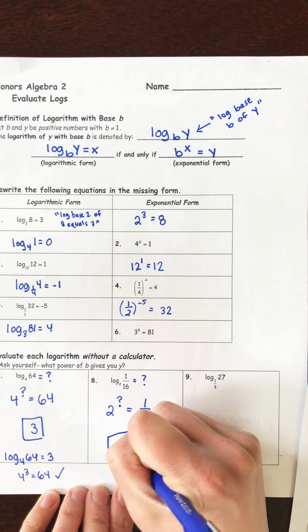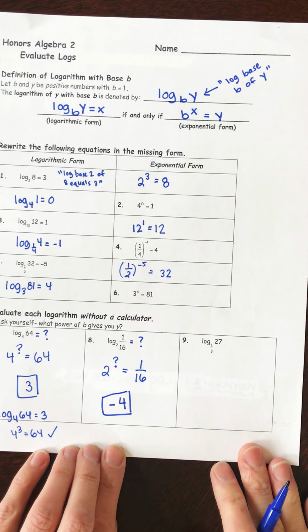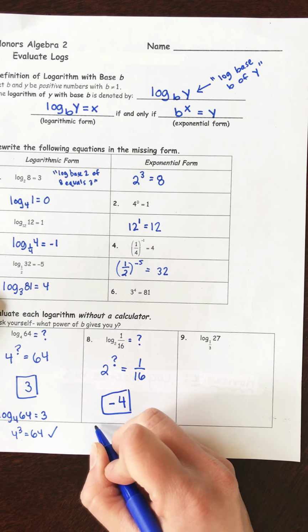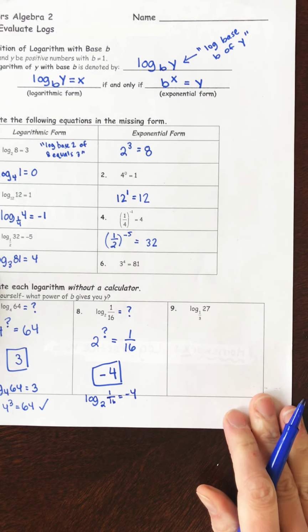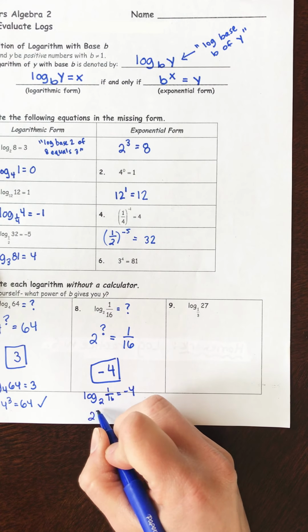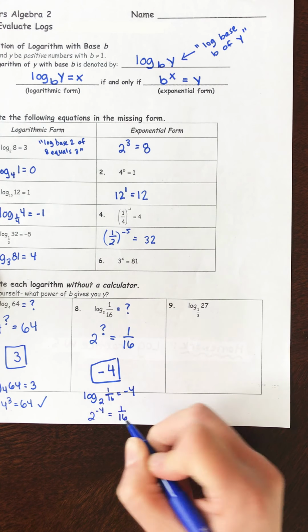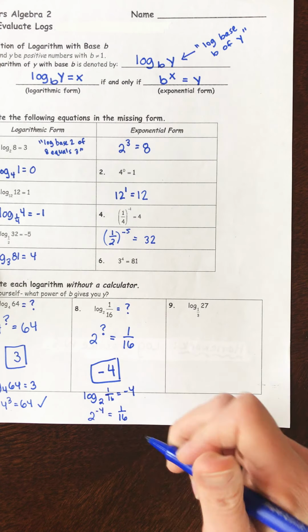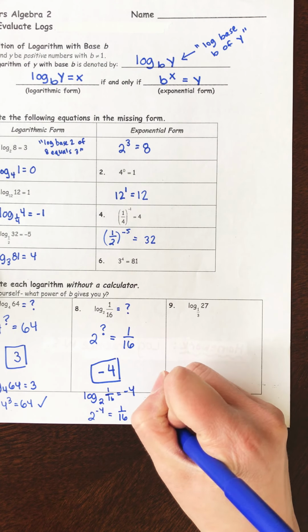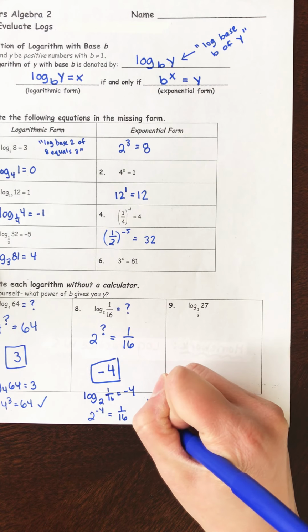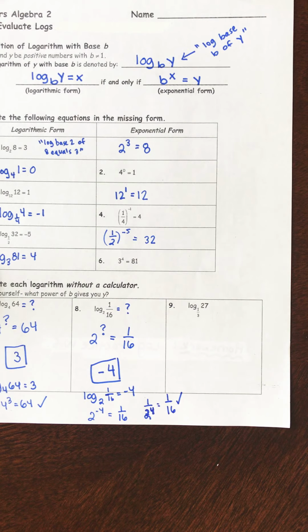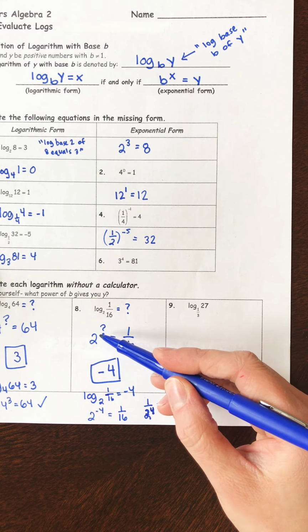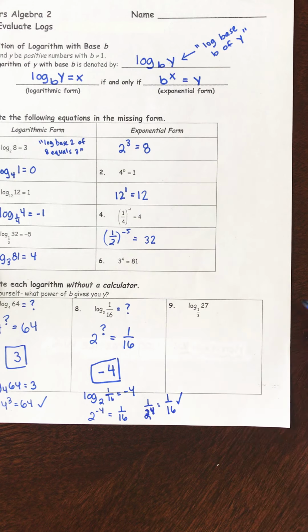So my answer here is negative 4, because if I wrote this as log base 2 of 1 over 16 equals negative 4, this would be like saying 2 to the negative 4th power equals 1 over 16. 2 to the negative 4th, I would flip that to make that 1 over 2 to the 4th power, and then 2 to the 4th power is 16. Okay, so that's why those negative exponents change your whole number to a fraction.